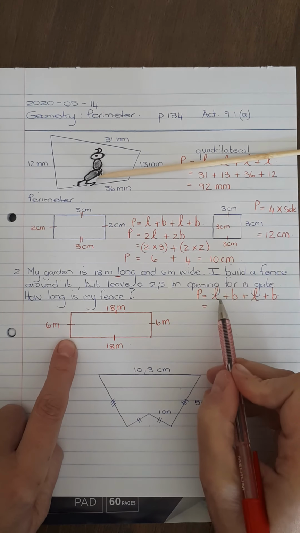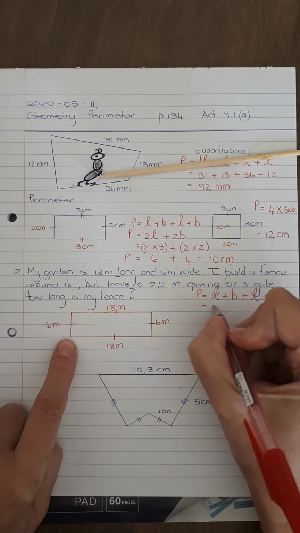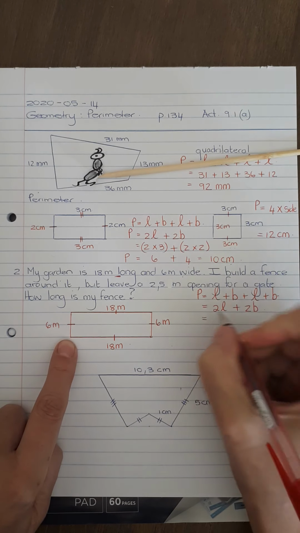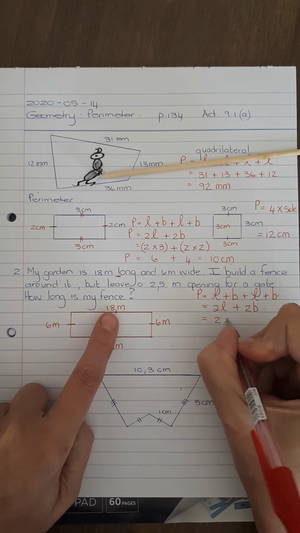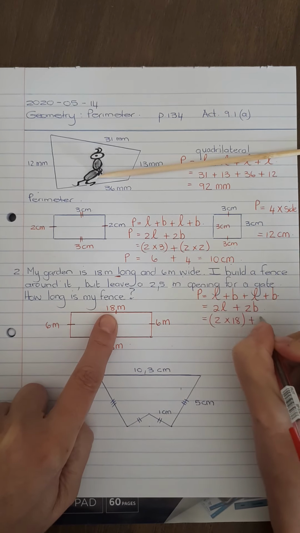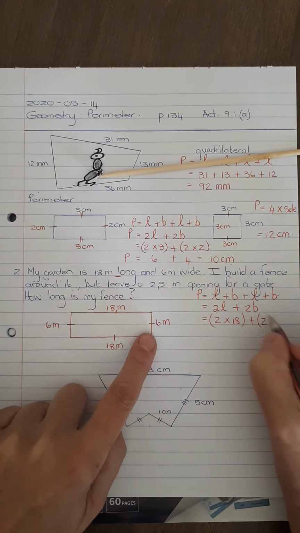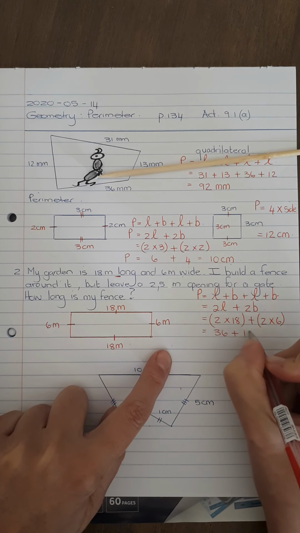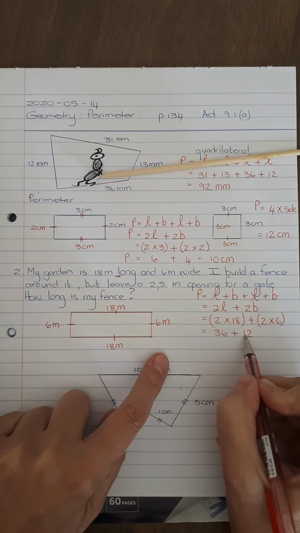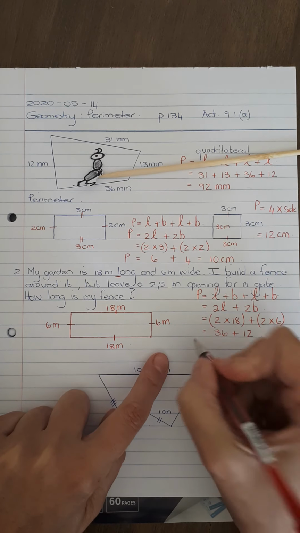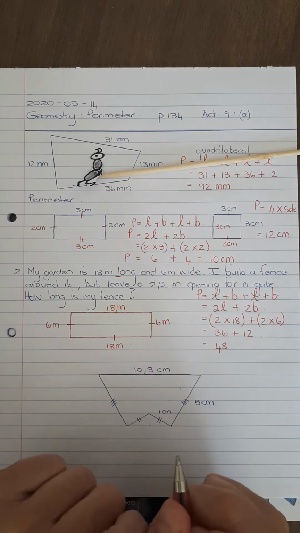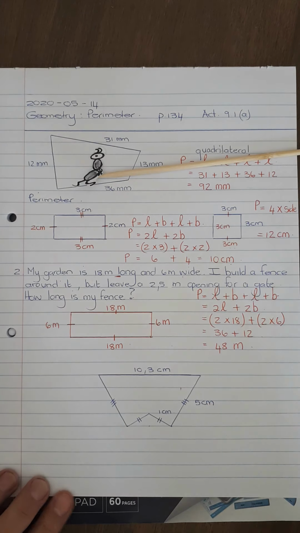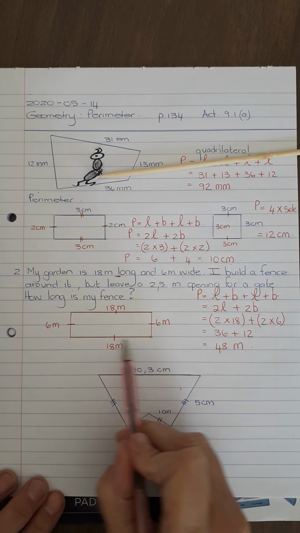Okay, now I'm going to rewrite it. L plus L gives me 2 times the length plus 2 times the breadth. Work it out: 2 times 18 plus 2 times 6. That gives me 36 plus 12. 30 plus 10 is 40, 6 plus 2 is 8, equals 48 what? 48 meters.